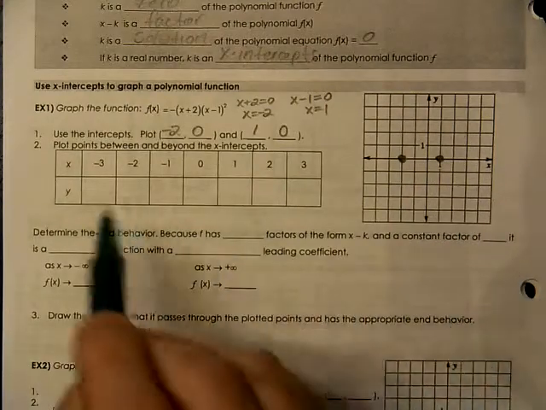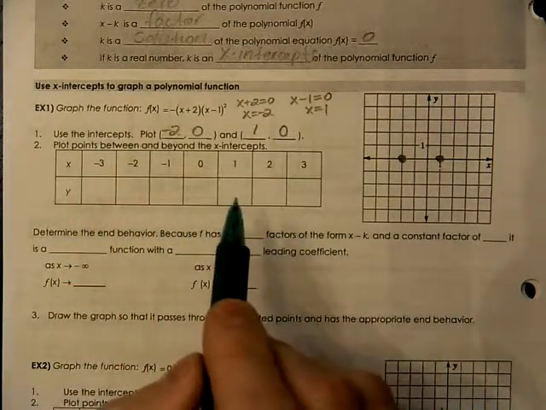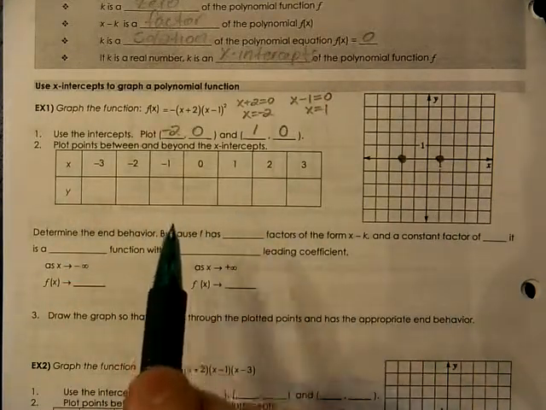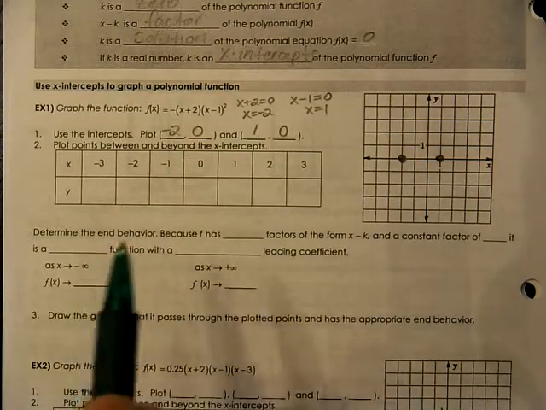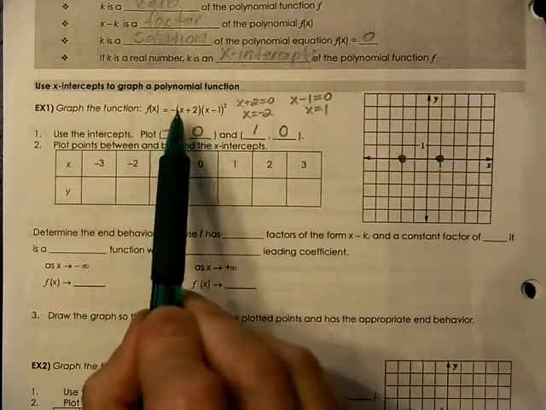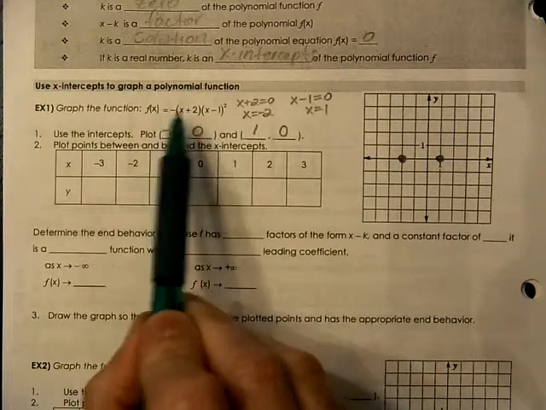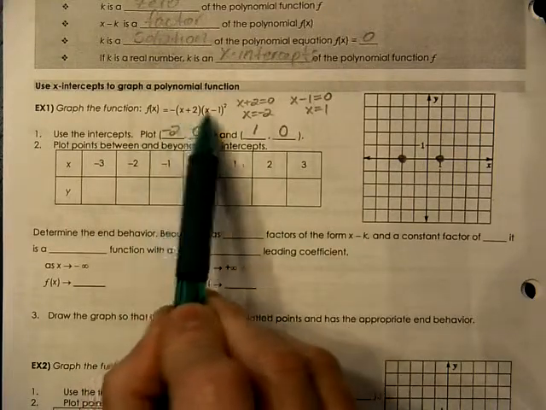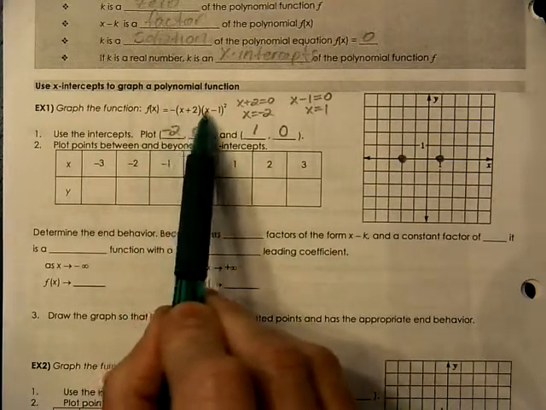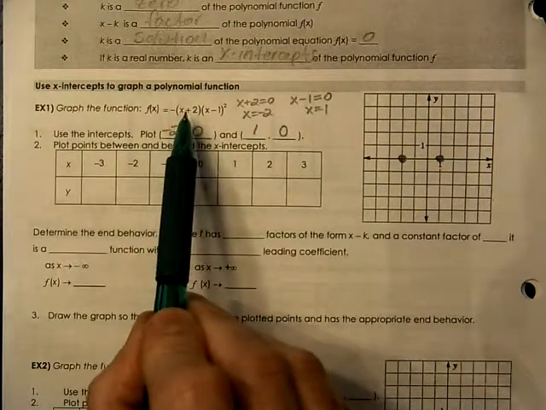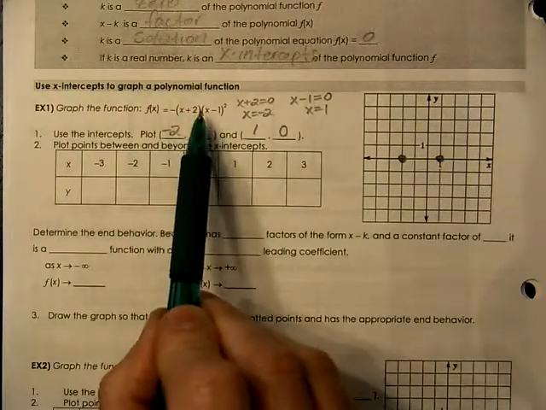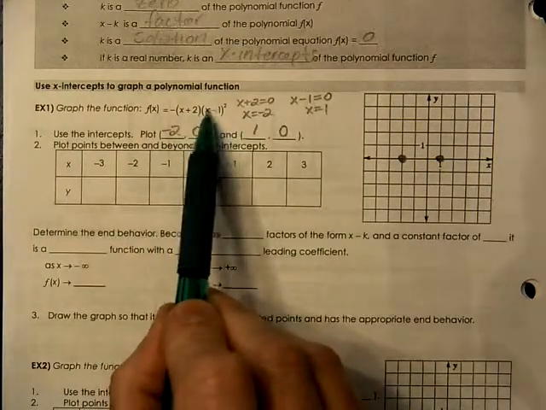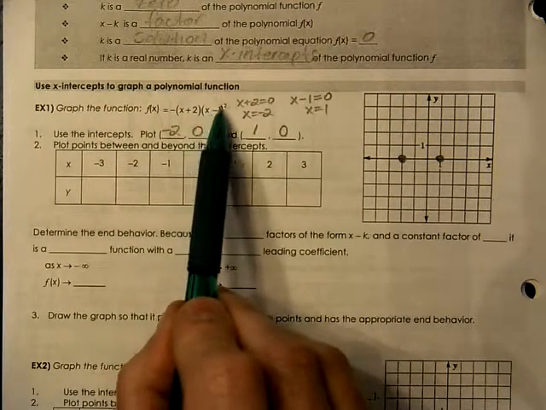Now instead of doing the graph, we're going to use the end behavior to help us determine how this graph is laid out. Notice what type of function this is. We see two x's, two sets of parentheses, so it's kind of like a quadratic. But what's different is that this set of parentheses is squared.